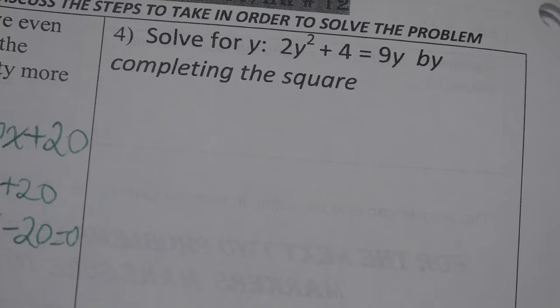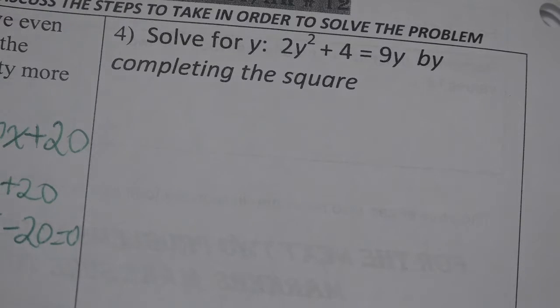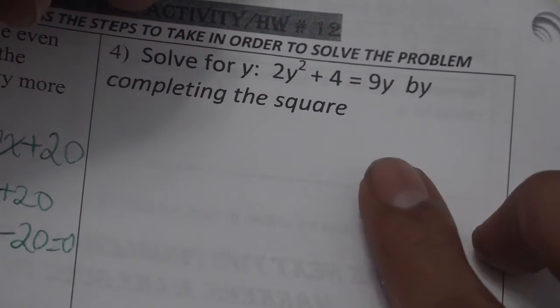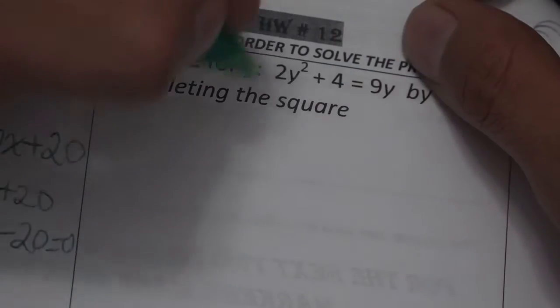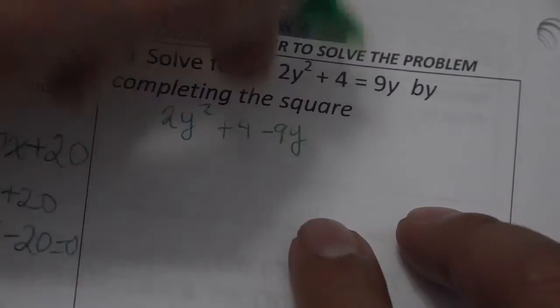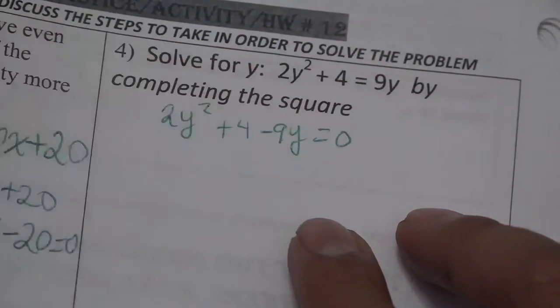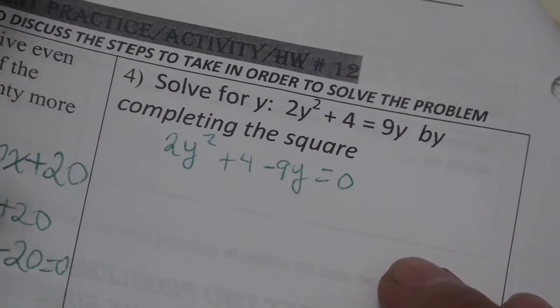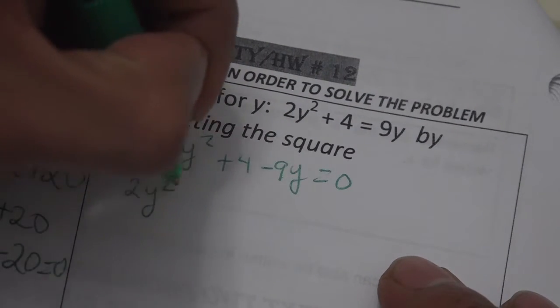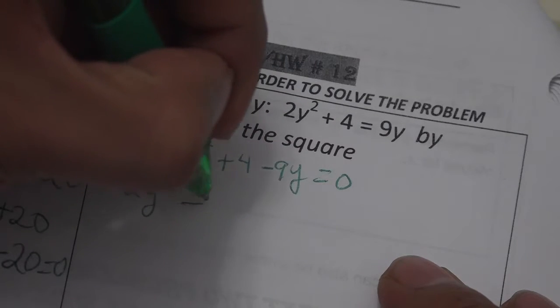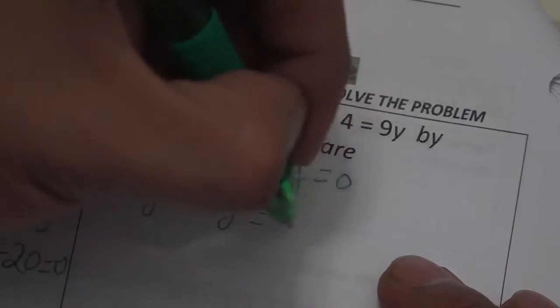Alright, so here once again it says solve for y by completing the square. Sure, I'm gonna complete the square, I don't have a problem with that. First, let me set everything equal to 0. So I am going to subtract 9y on both sides, so I'm gonna get 2y squared plus 4 minus 9y, and now it's equal to 0. Now I'm gonna start following the rules. It says move the loose number to the other side. Sure. So I get 2y squared minus 9y equaling negative 4.